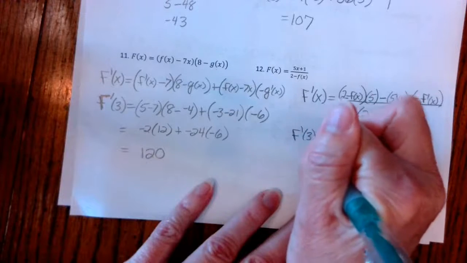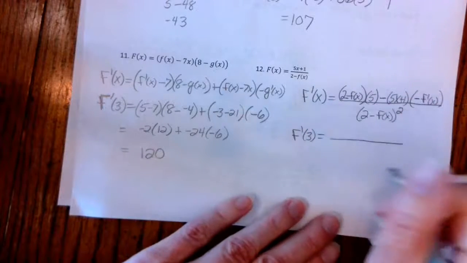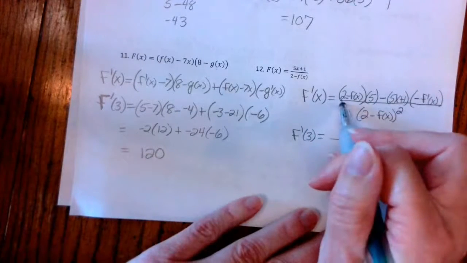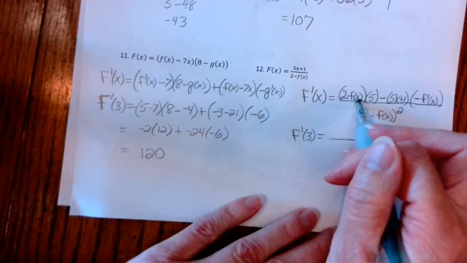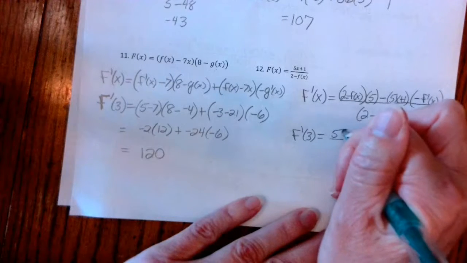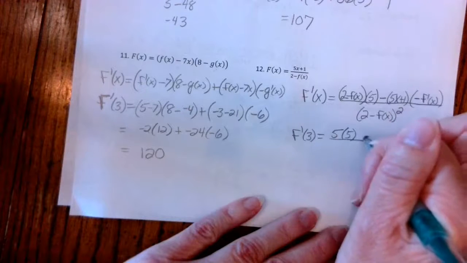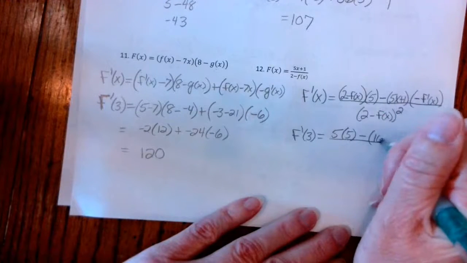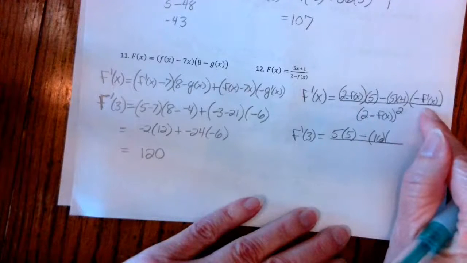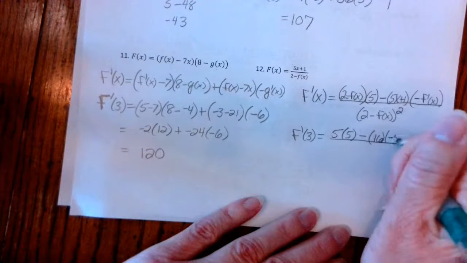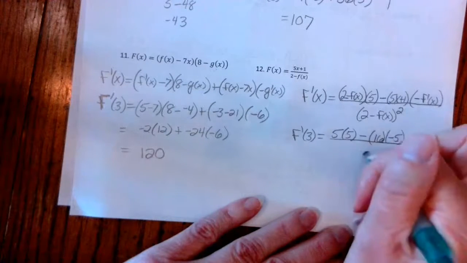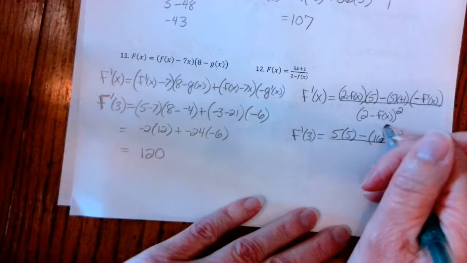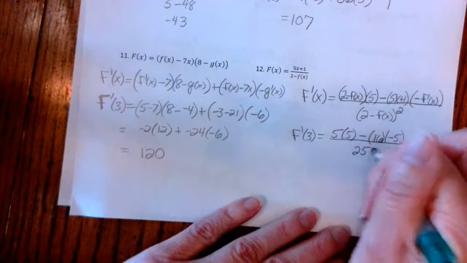At 3, we're going to have 2 take away negative 3, so that's a 5 times the 5 minus 15 plus 1 is 16 times the opposite of my f prime, so that's a negative 5, and then we have that over the 5 squared, which is 25.